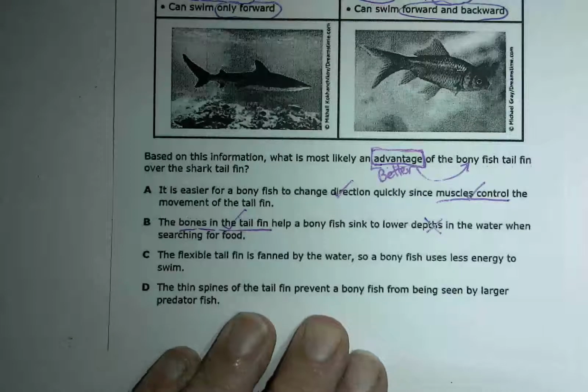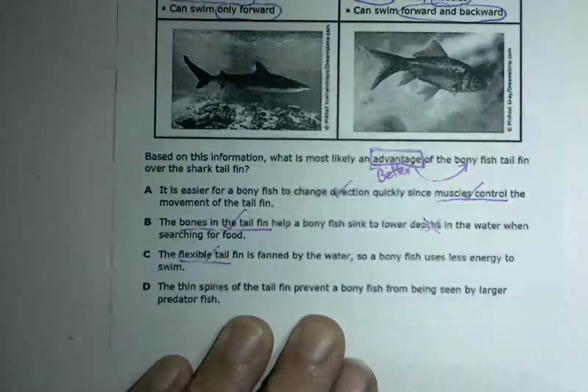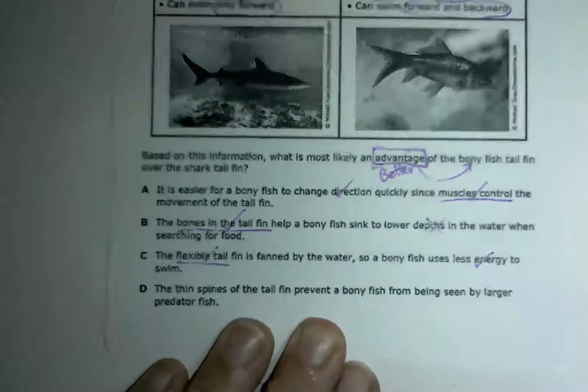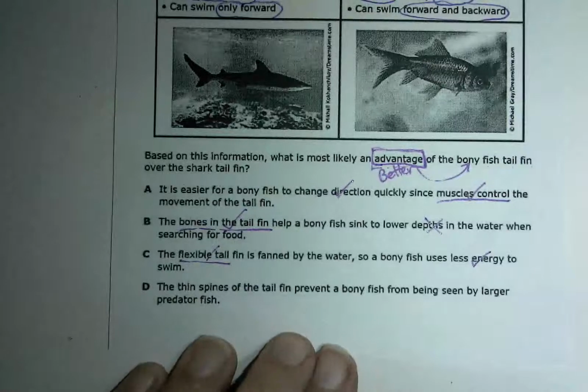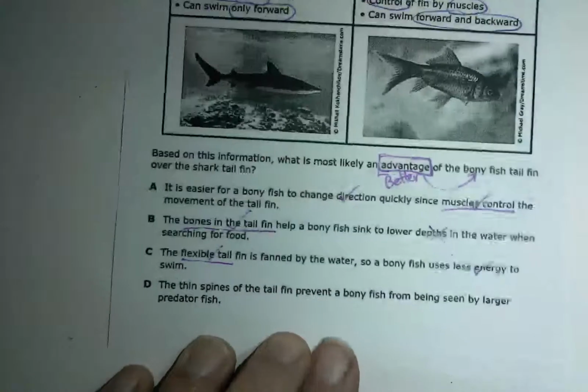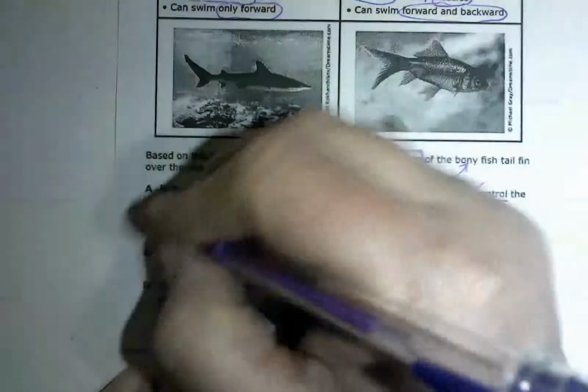C: The flexible tail fin, so we do know that it does have a flexible tail fin, fanned by the water so that the bony fish uses less energy. This could be an advantage to swim. So when you're dealing with the shark, that less energy might be more of an advantage. I said B was not the answer.